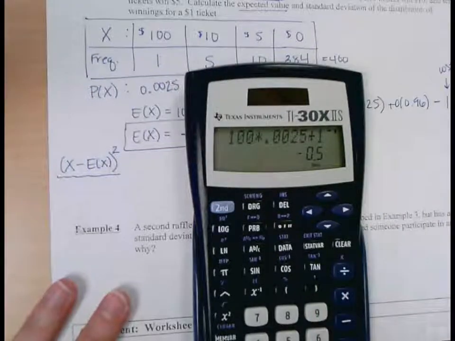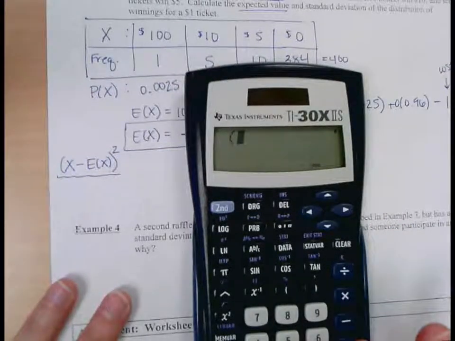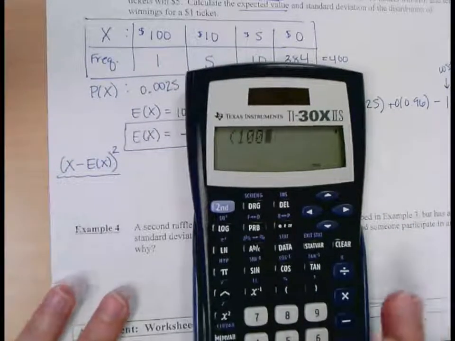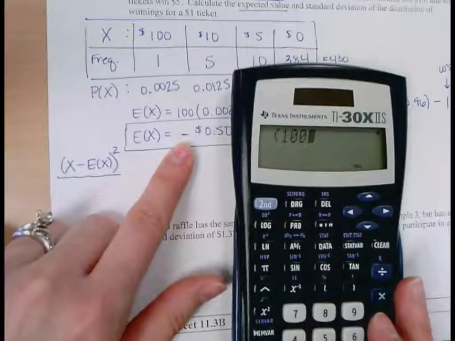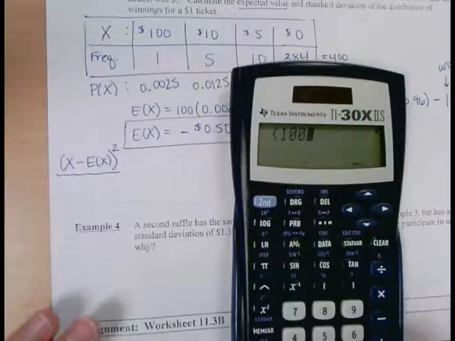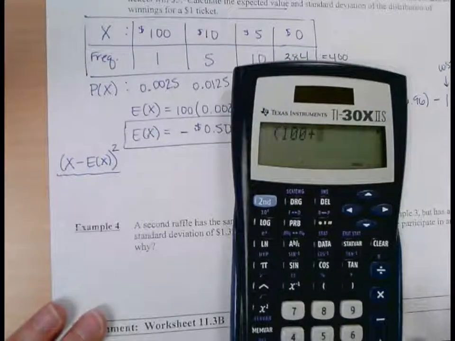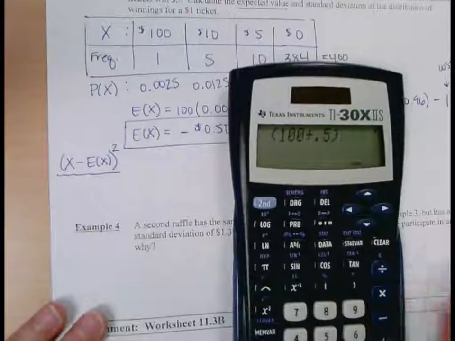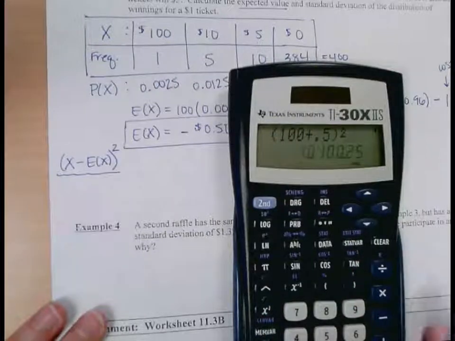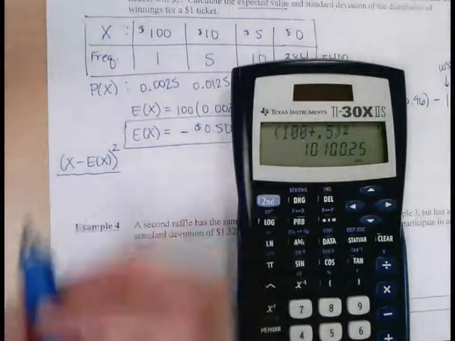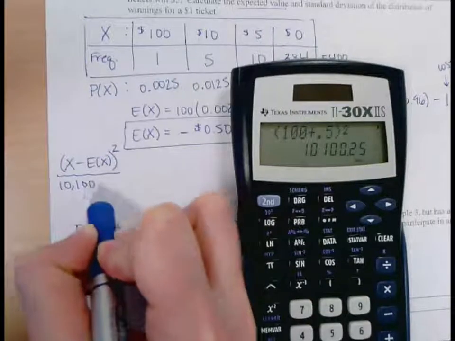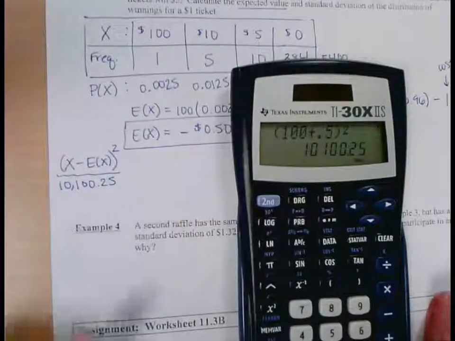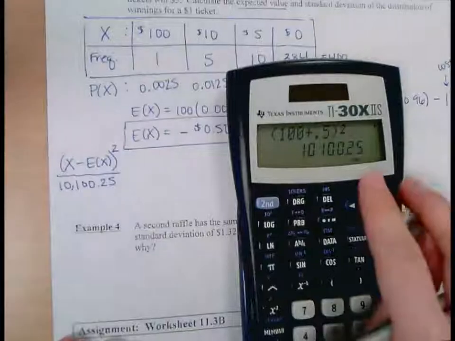So if I take, in parentheses here, 100, and since I'm subtracting a negative 0.5, I'm really adding 0.5. So I have 100 plus 0.5, and then I'm squaring that. So that new value is 10,100.25, and I'll do the same thing for the 10.